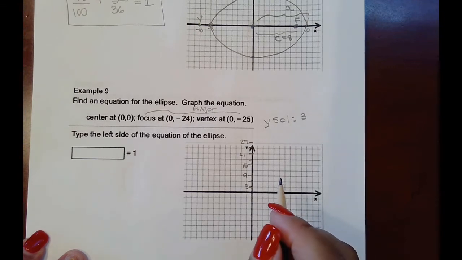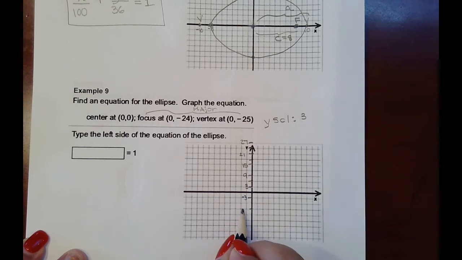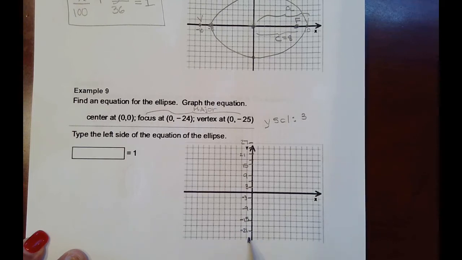Okay, likewise, going in the opposite direction, this would be -3, -6, just to pop some numbers on here, -12, -15, -18, -21. This would be 24, and then down here would be 27. If you let that go a little bit further.